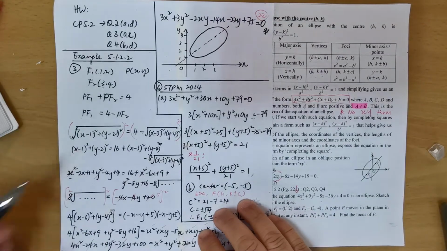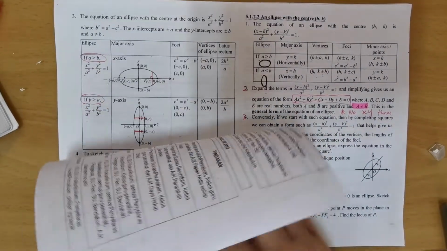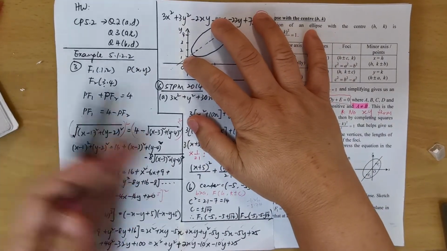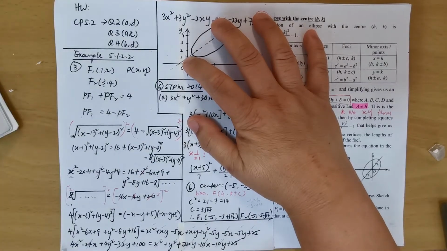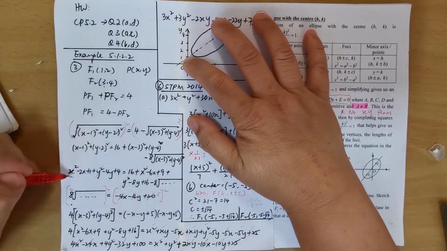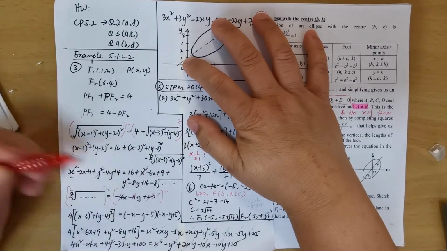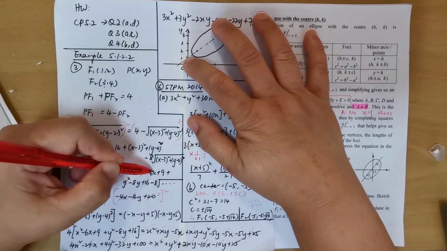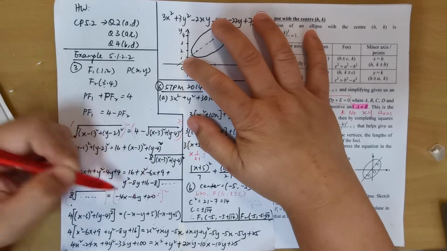Next step, I'm going to simplify. So I move this term, minus 8 square root, to this side. The rest all shift to the right hand side. Before shifting, x squared, no more. Y squared, no more. Then minus 2x shifts here, plus 2x. So negative 6 plus 2, negative 4x.